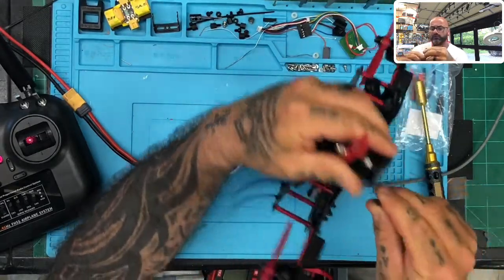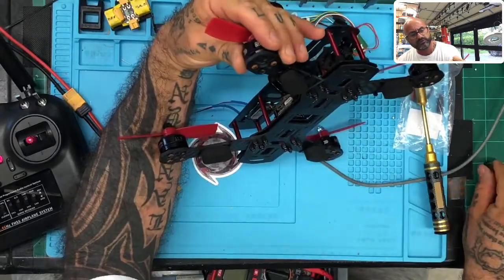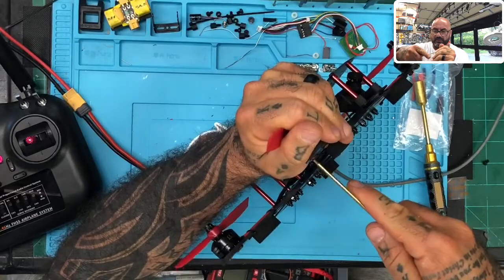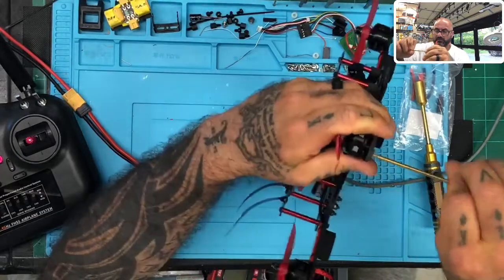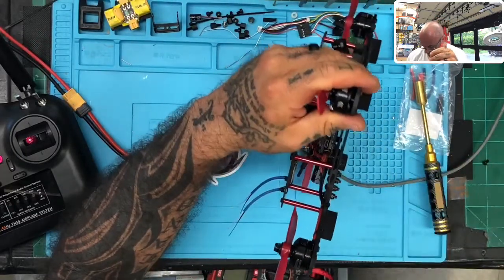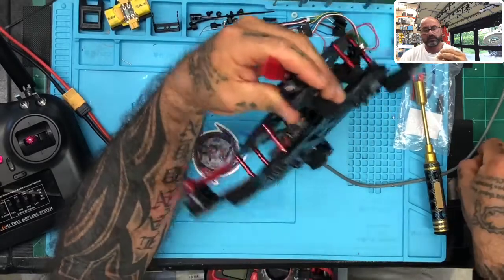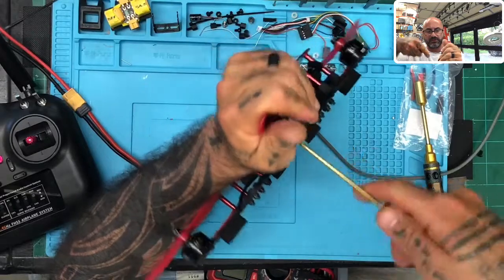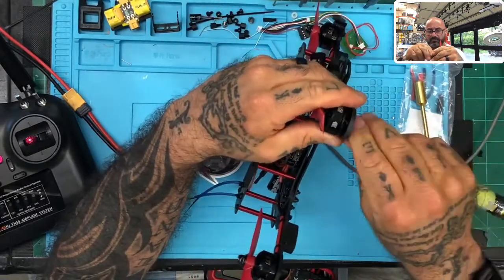I mean, all the screws are shorter. Not really sure what would be causing the problem on here, but let me just check and make sure the screws are all the right length. Whoops. Okay. I don't see any reason why this should be getting hot.